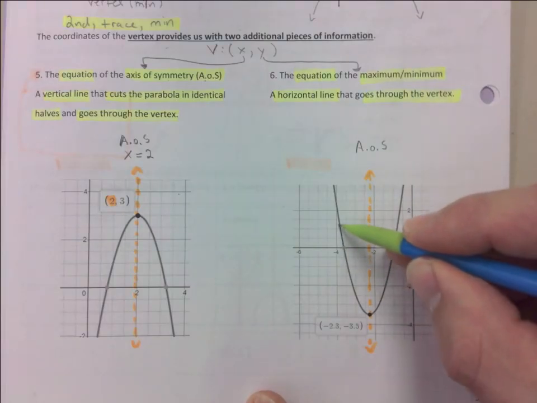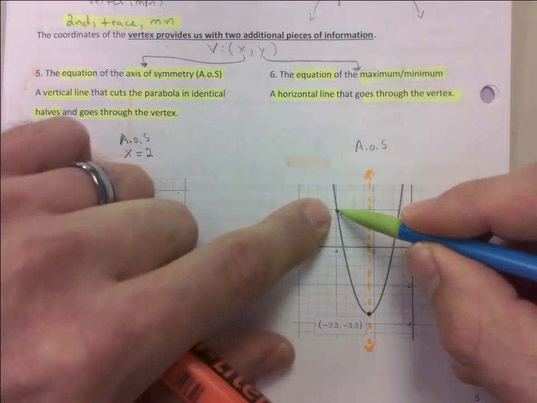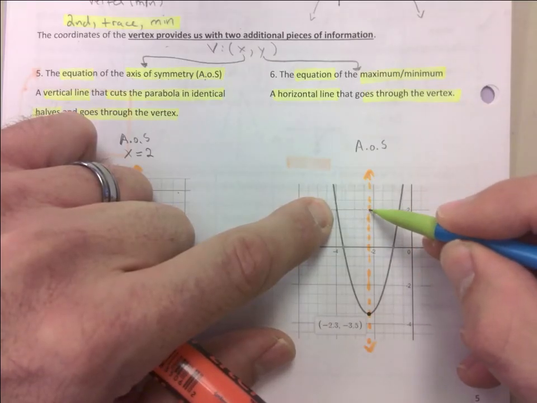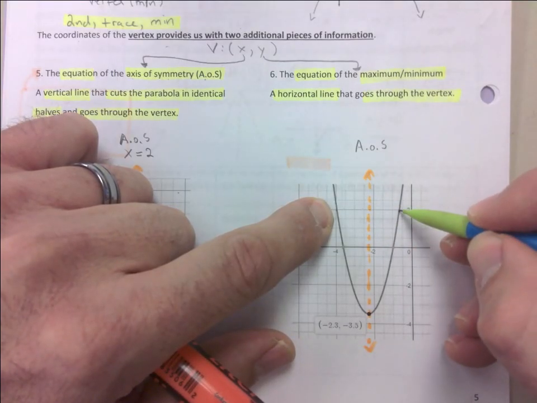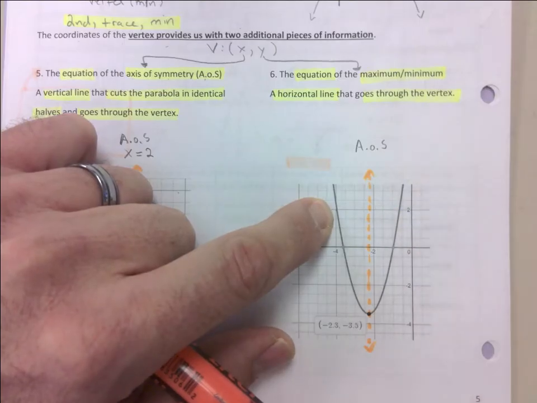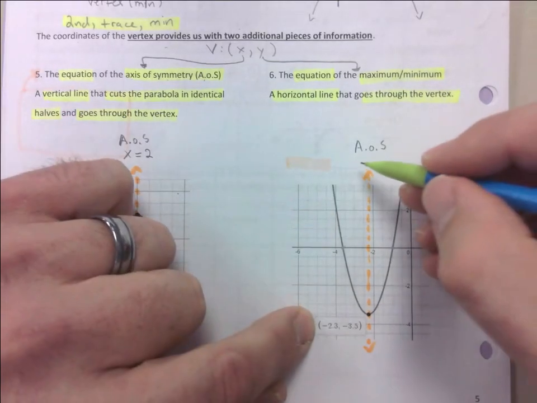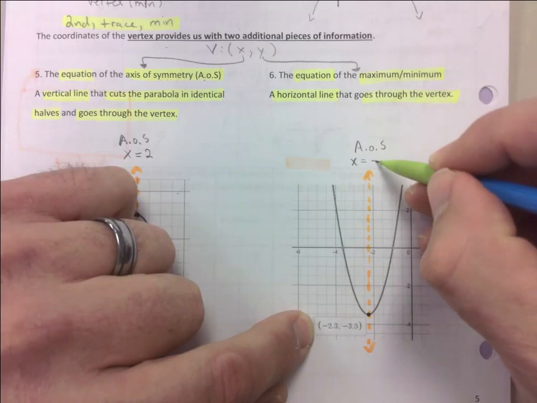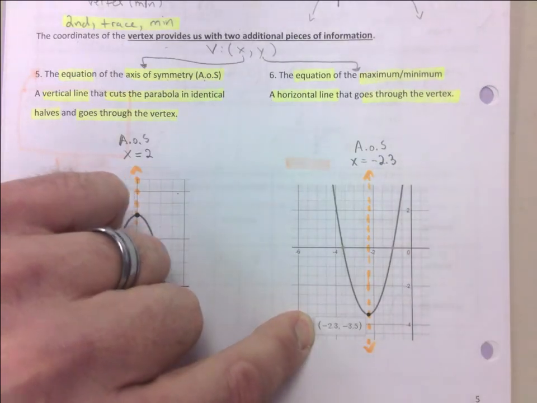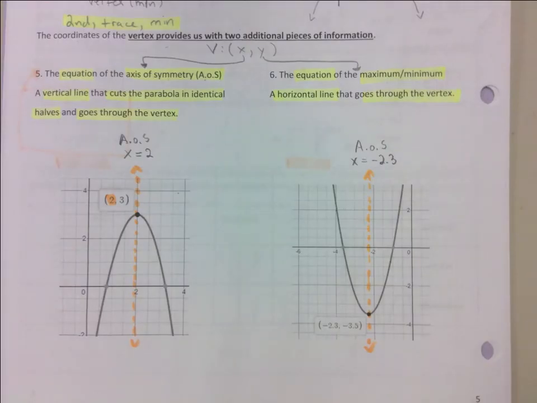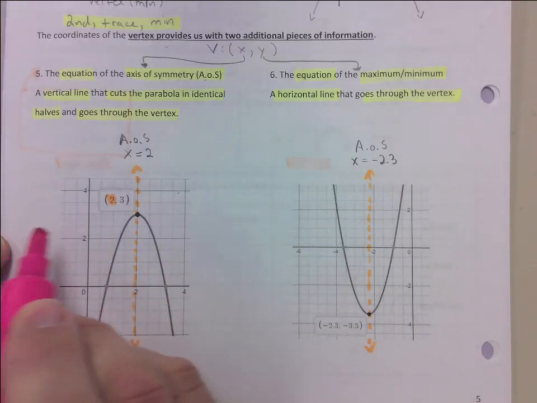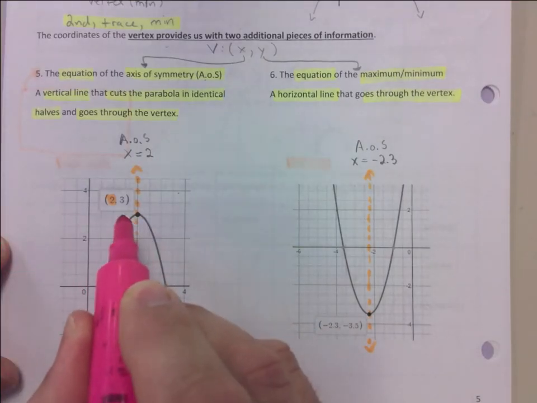So anywhere on this leg here, if you stop there and you count 1, 2, 3.5 steps, let's say, it will take you 3.5 steps as well to go from the other side to the center. It's the same distance all along. So here it's x is equal to -2.3. That is the axis of symmetry. Equation of the axis of symmetry. Now, there's the other imaginary line, which is a horizontal line going through the vertex.